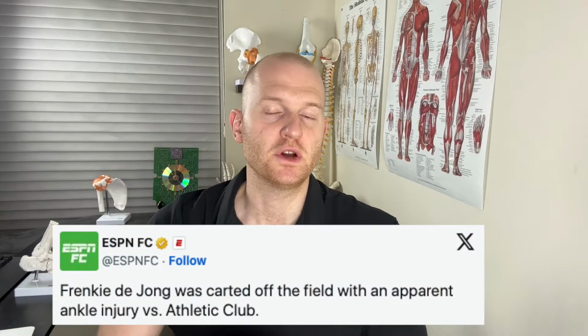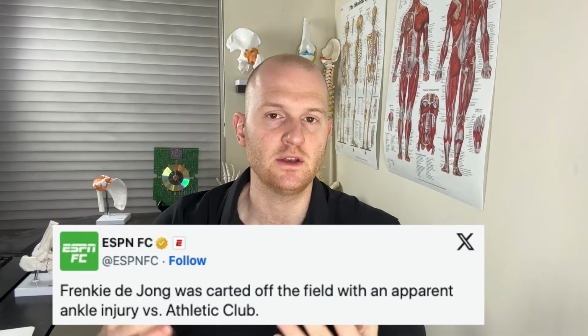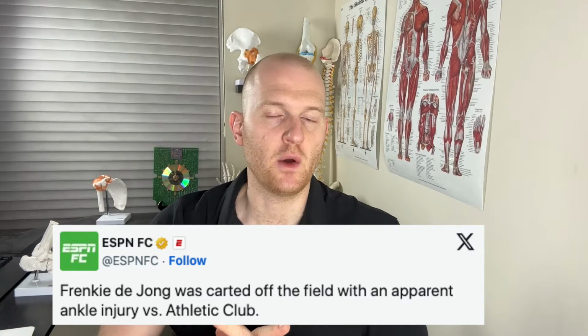Frenkie De Jong of Barcelona suffered an ankle injury today that looked very consistent with one of those classic inversion ankle sprains. As of right now, we don't know a lot of details regarding the severity of the ankle injury. However, when a person suffers an inversion ankle sprain, like it seems to be on this particular injury, they're going to stress all of those structures that are located on the lateral or outside portion of the ankle. With today's video, we're going to talk about what causes an inversion ankle sprain, what structures specifically are stressed in this position, and the recovery time frame.